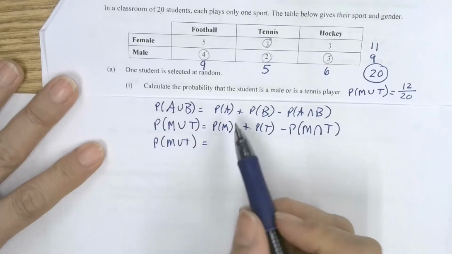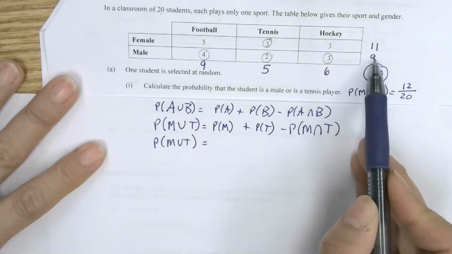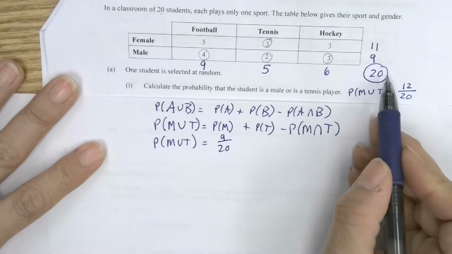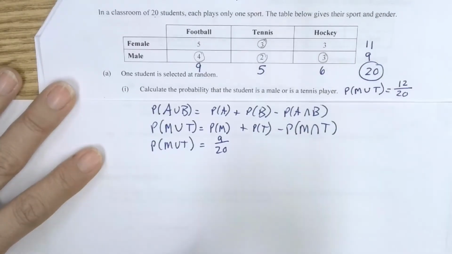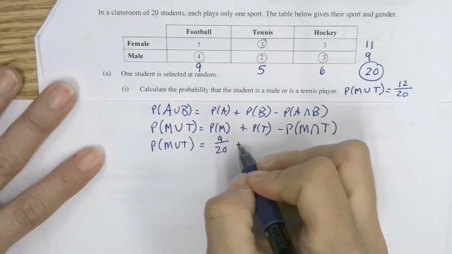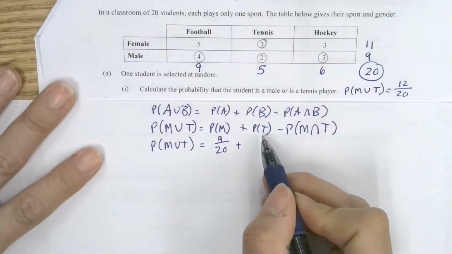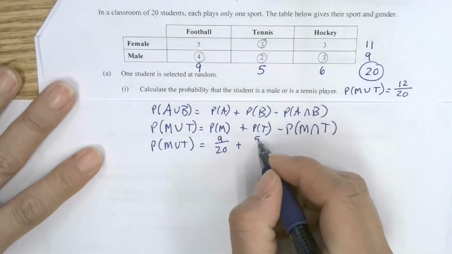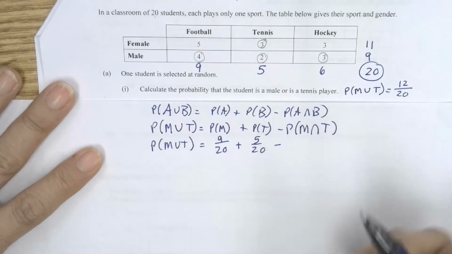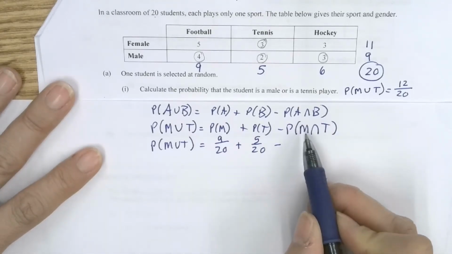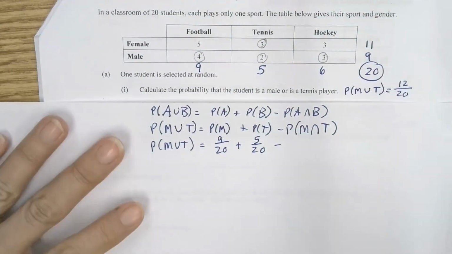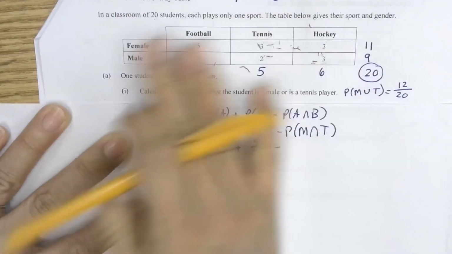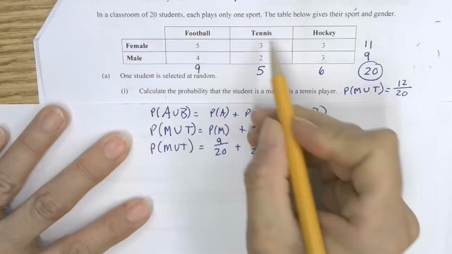So the probability that they are male, well, we had a total of 9 males out of 20. When you use the formula, you always go back to out of your total sample space, plus the number out of 20, plus the number of people that play tennis. So that would be a total of 5 out of 20, minus the probability that a person is male and plays tennis. So the scenario, I'm going to erase these circles that I had from before, the scenario where we have a person that is male and plays tennis is the 2.